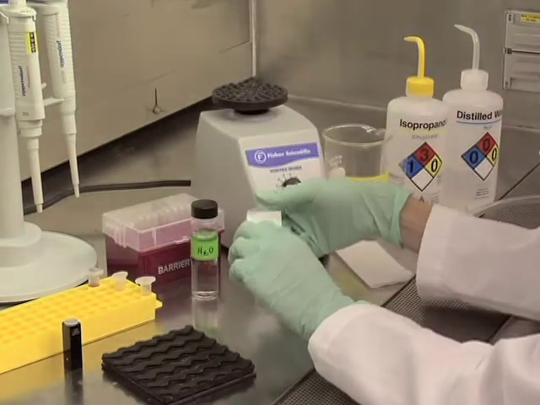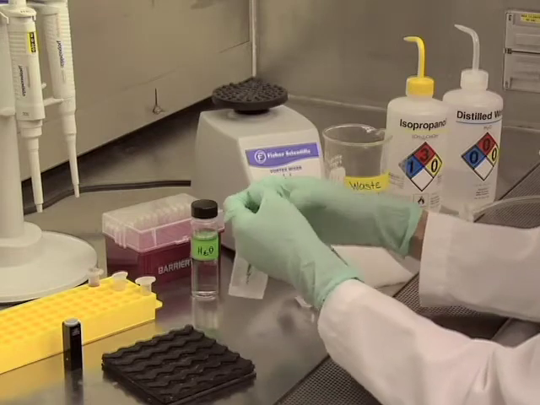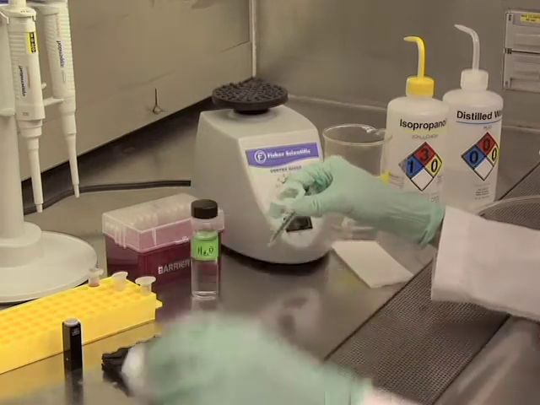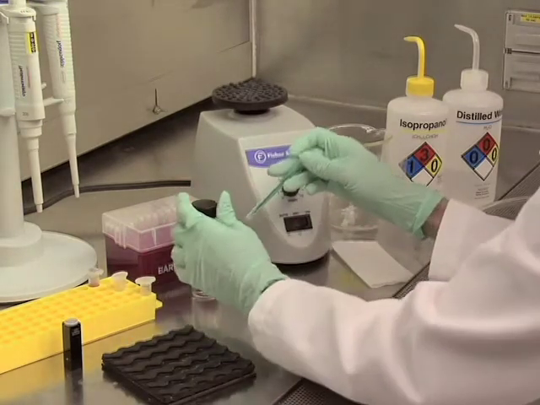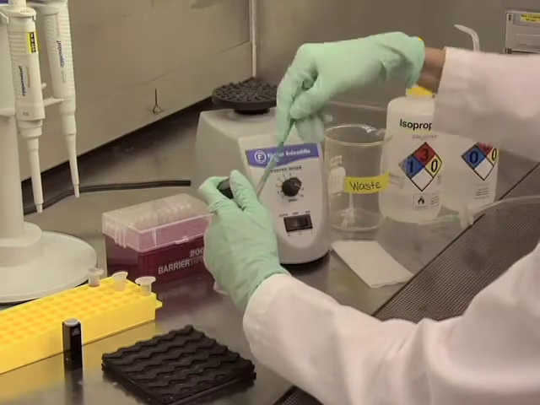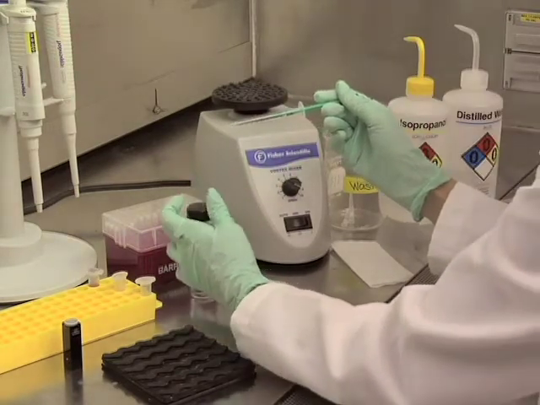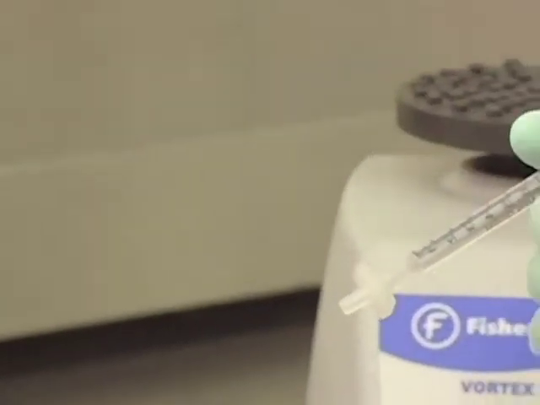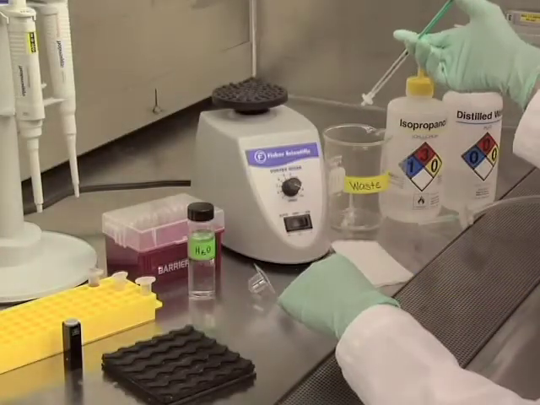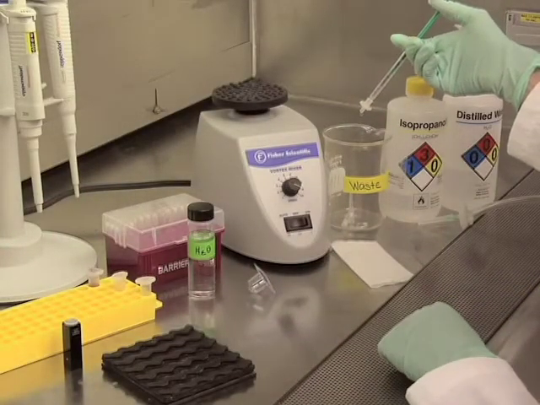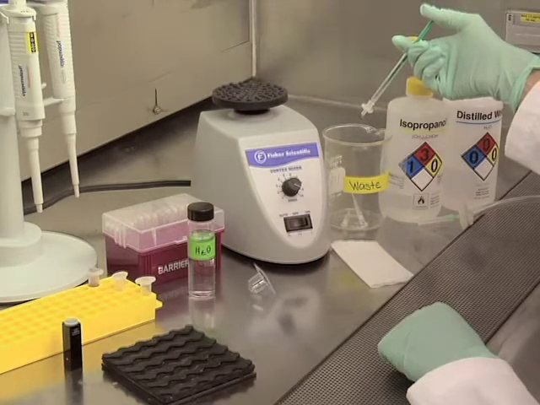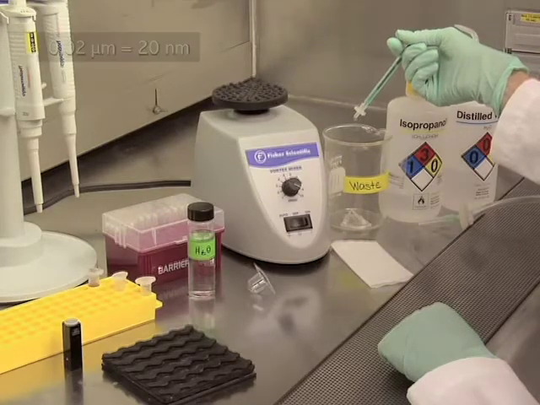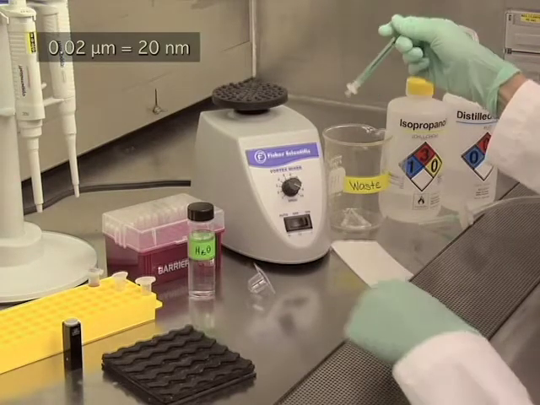Next, I will be filtering my sample through a 0.2 micron filter. Before loading your sample, you will want to pre-rinse your filter using your dispersant media. After loading the dispersing media, I will add the filter to the syringe. Choose a filter size such that the sample is not removed from the solution or modified during filtration. For example, we are measuring 30 nanometer colloidal gold. Hence, we could use either a 0.2 or a 0.1 micron filter. A 0.02 micron filter would filter out the majority of the sample.